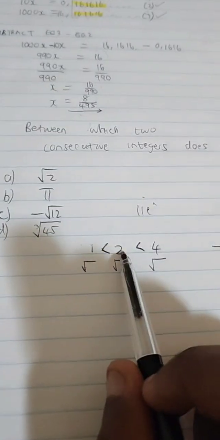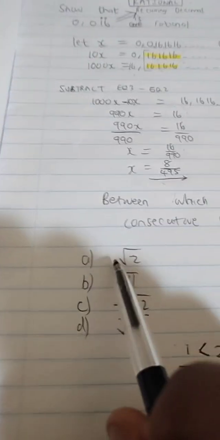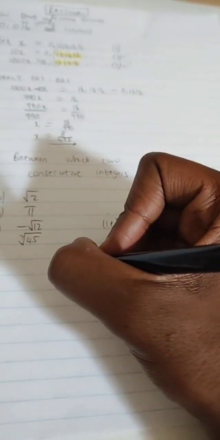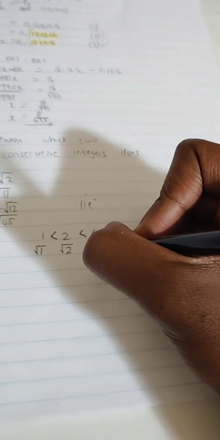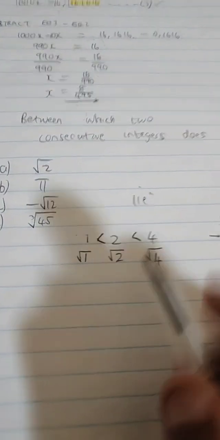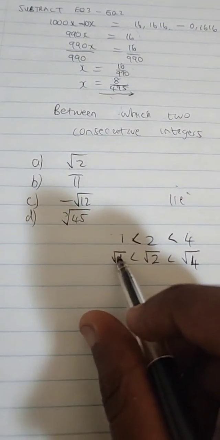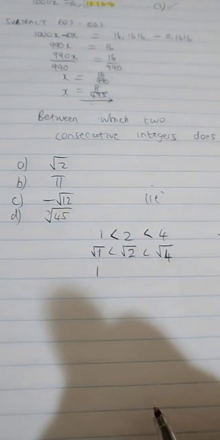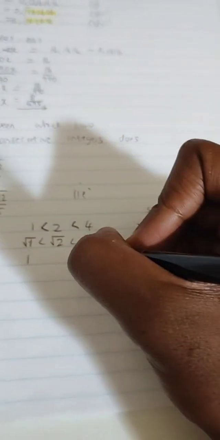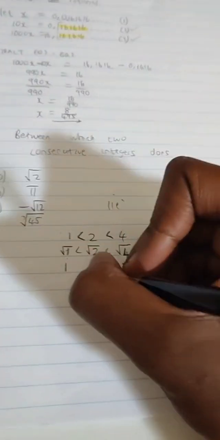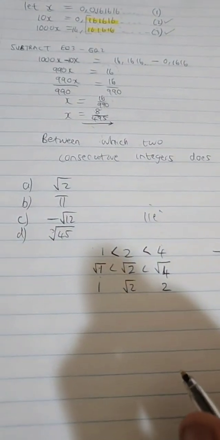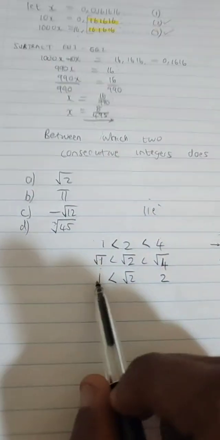Then after that, you put on the square root that you had removed from 2. Remember, this was the square root of 2. Then it means you are going to put on the square root for these perfect square numbers. You apply the square root to 1, you get 1. You apply the square root to 4, you get 2. Then that means the square root of 2 is greater than 1, but less than 2.